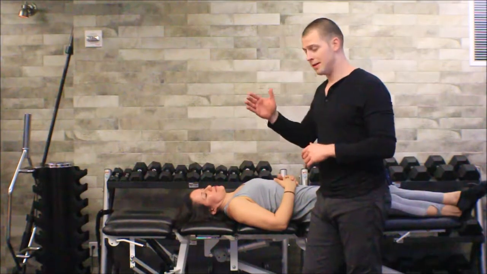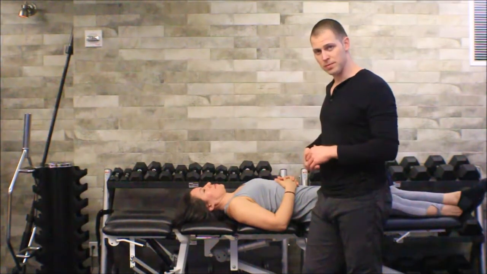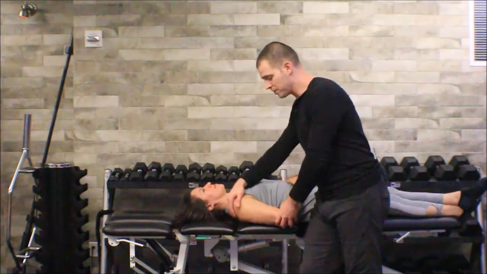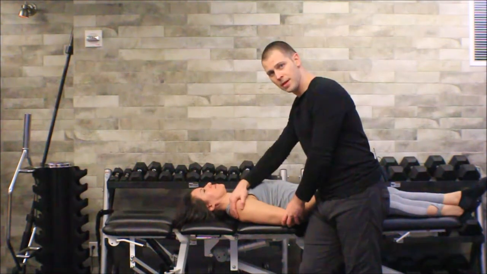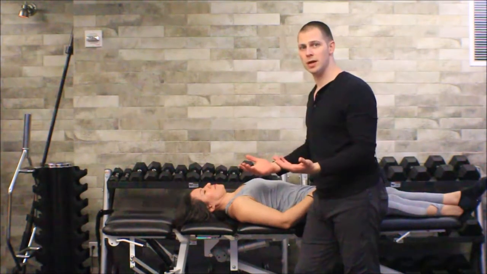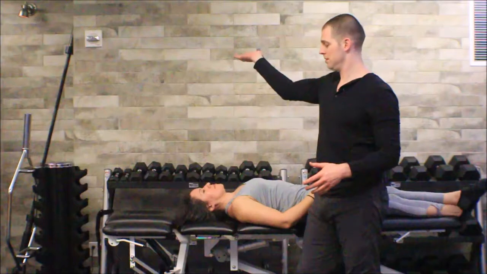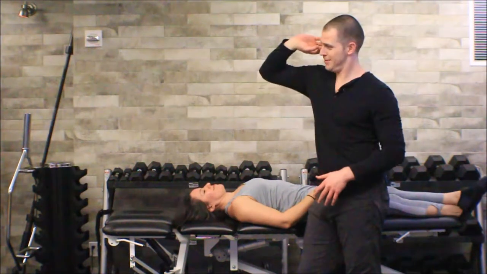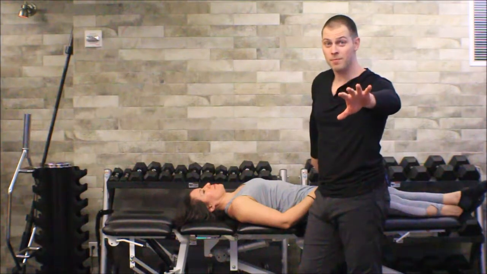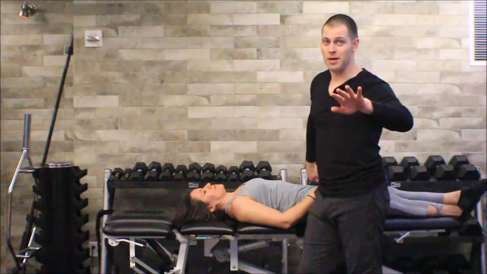Now, we said that all of the tests start in the supine position. All of them start with a neutral head position. All of them start with depression. And then the only thing you have to remember is what movements you're trying to create. So are you trying to do this? Are you trying to do this? Or are you trying to do this? If you guys can remember that, you're in really good shape.